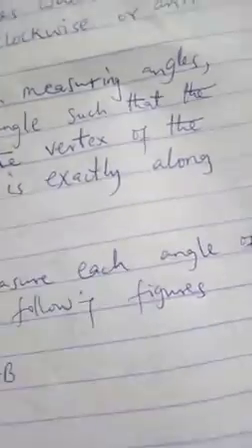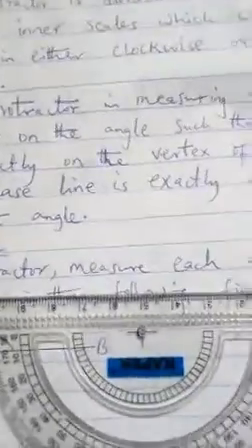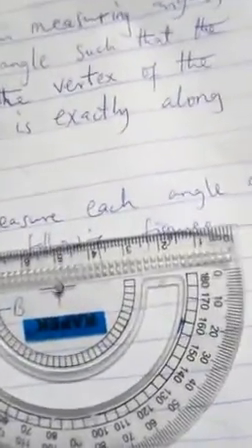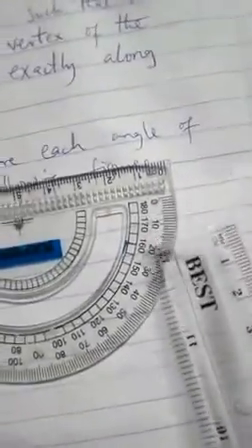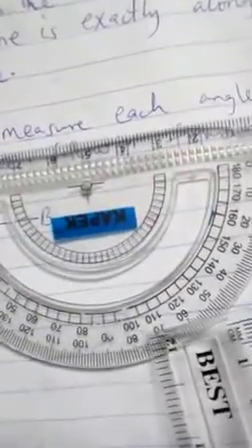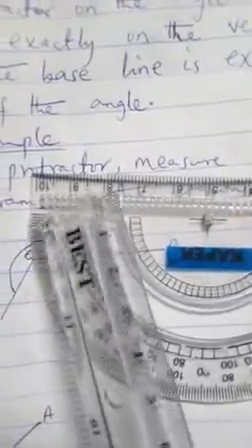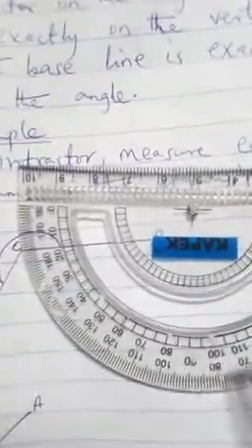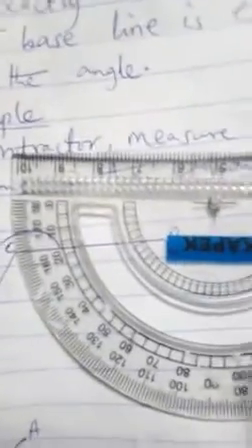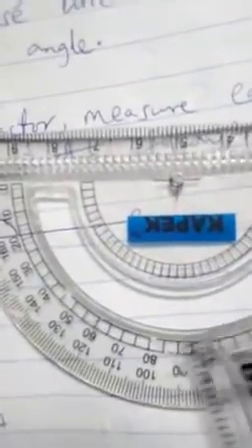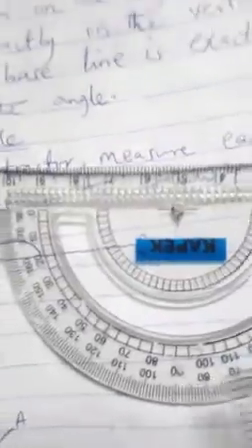A semicircular protractor is divided into 180. You can see from here you have 0 to 80 here, continuing to 180 here, and from here you have 0 to 80 here. The center side is 90. This is the center side, 90. So a circular protractor is divided into 180.